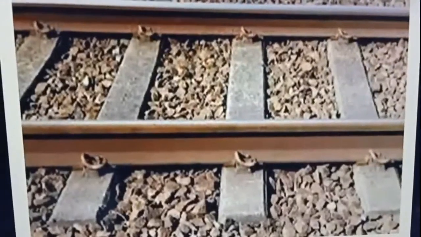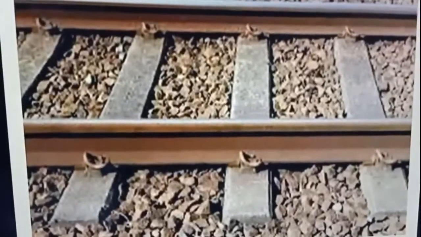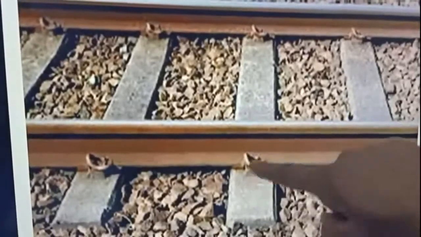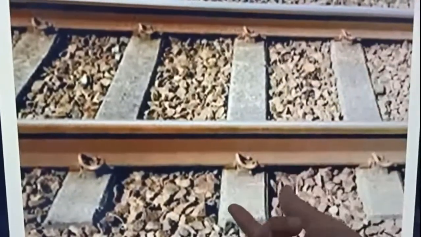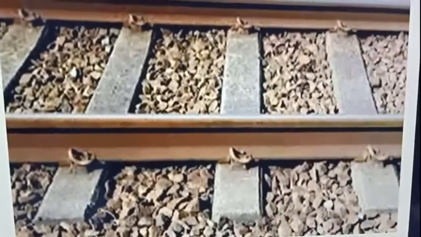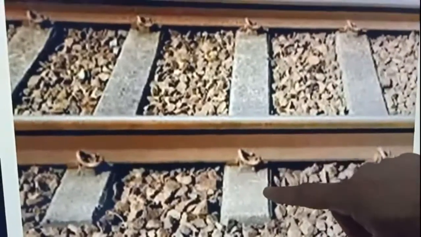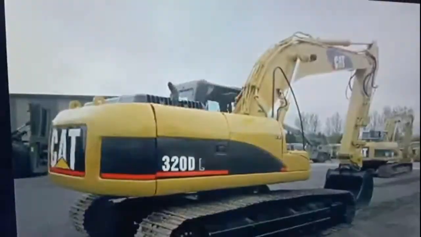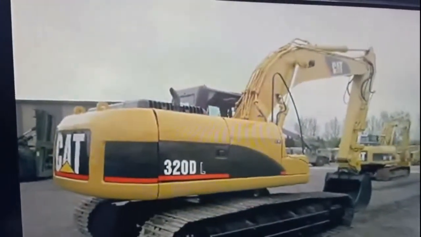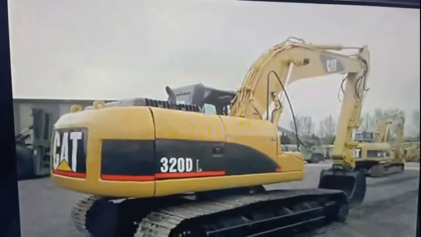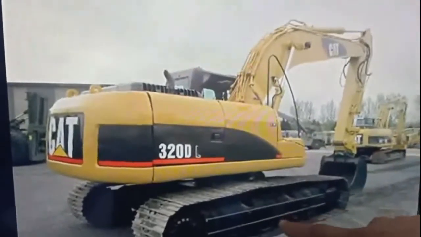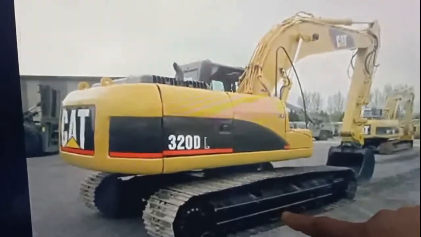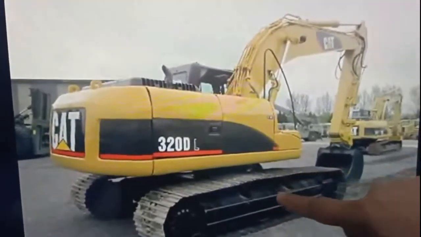And in our daily life we also observe that sleepers of the railway tracks are broad, so they exert less pressure on the ground. Also cranes are fitted with caterpillar tracks, so they exert less pressure on the ground.